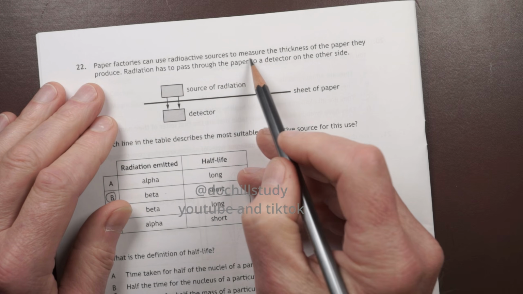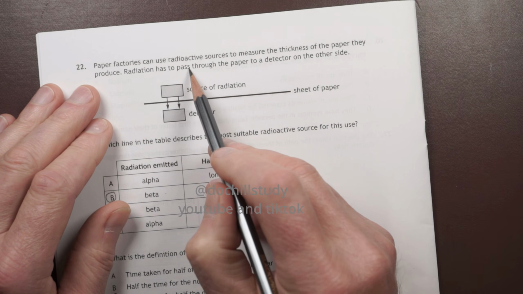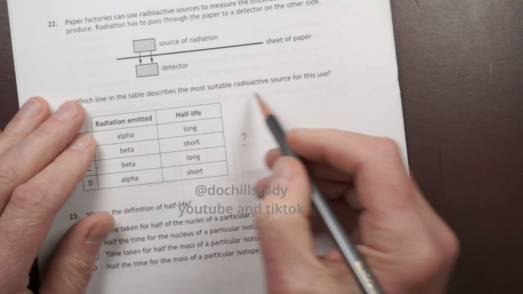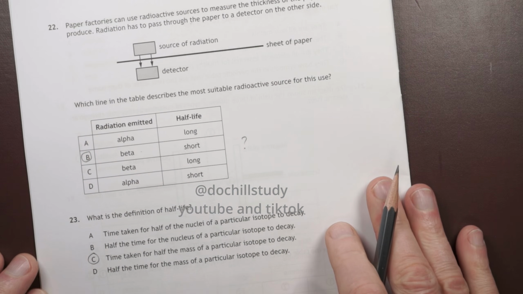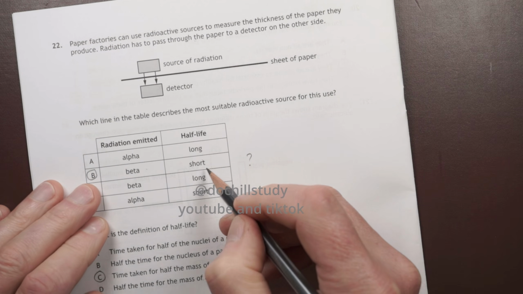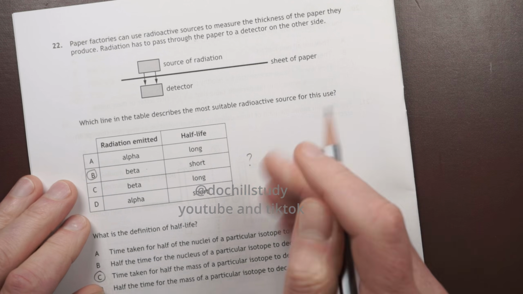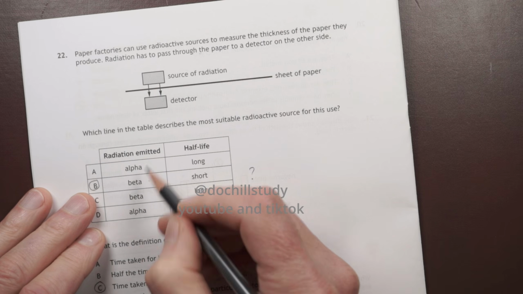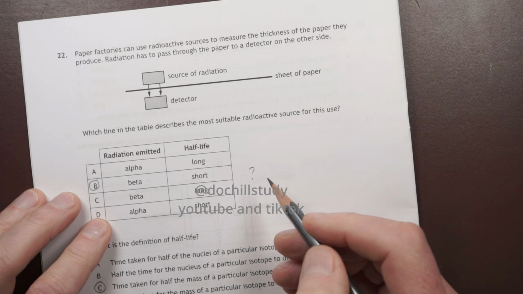Paper factories. You can use radioactive sources to measure the thickness of paper they produce. Radiation has to pass through the paper to a detector on the other side. Which line in the table describes the most suitable radioactive source for this use? I'm not sure about this one, but I'm presuming, just from a safety point of view, a short half-life is the correct answer. Okay, we can eliminate alpha particles because they can't get through the paper.